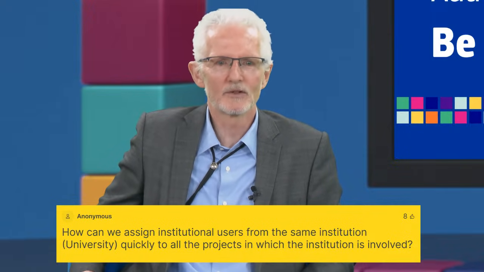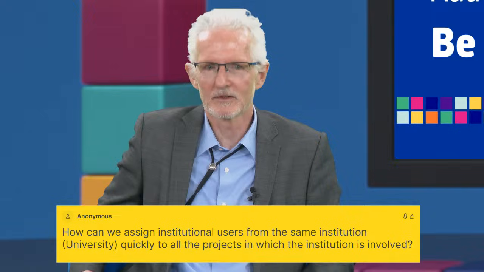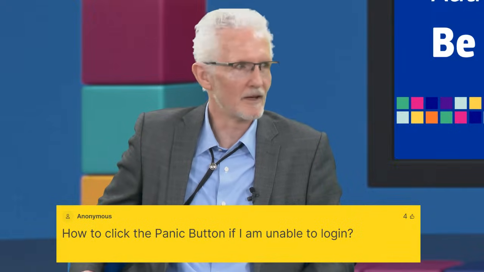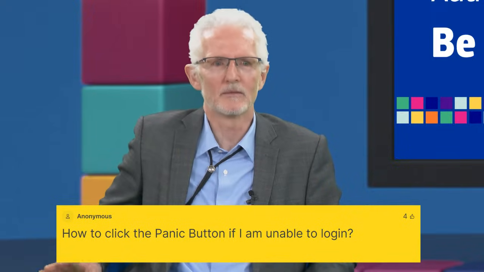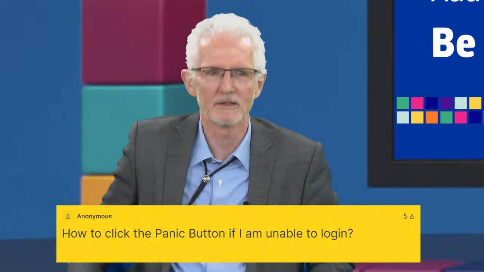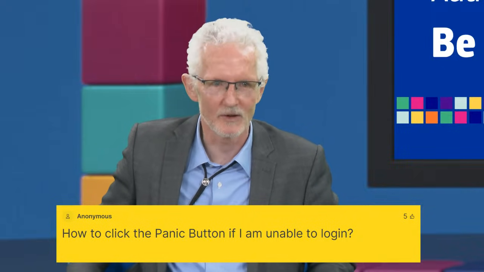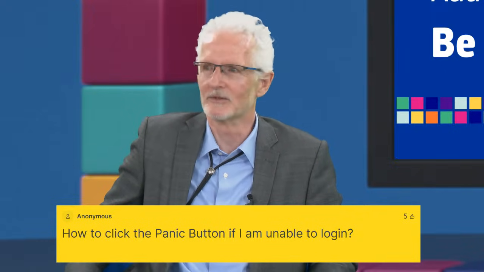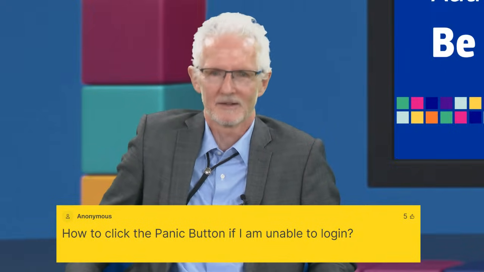Next question, how to click the panic button if I'm unable to log in. So the panic button, I hope I'm correct, can be accessed with single-factor authentication. Yeah. So of course, if you lose all your second factors, that would indeed be a catch-22. So it is not the case.